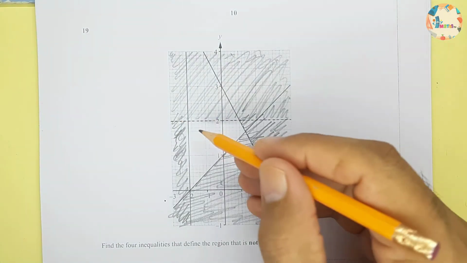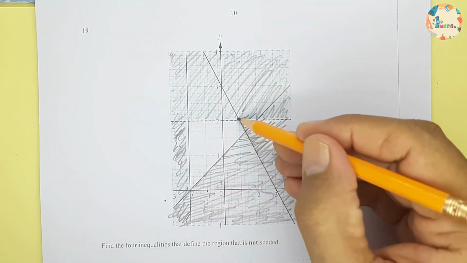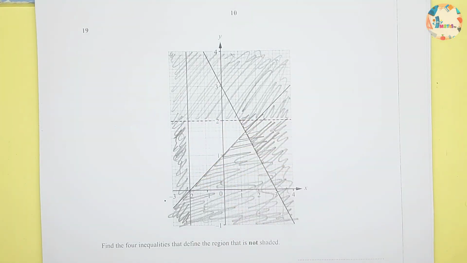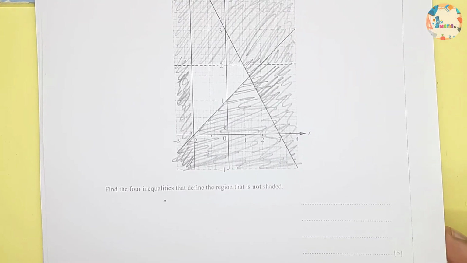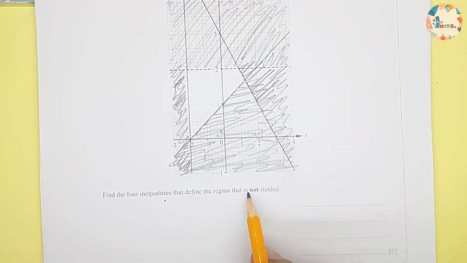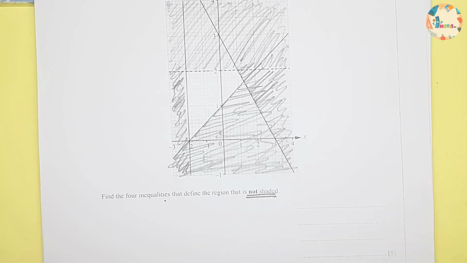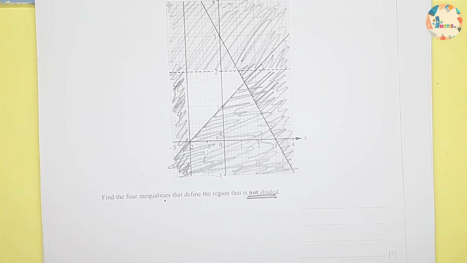Only this part is unshaded. We have to give the inequalities. Find the 4 inequalities that define the region that is not shaded.